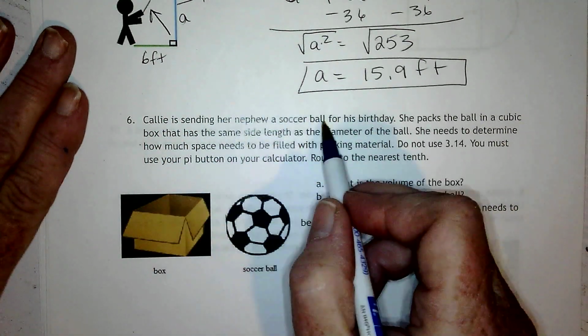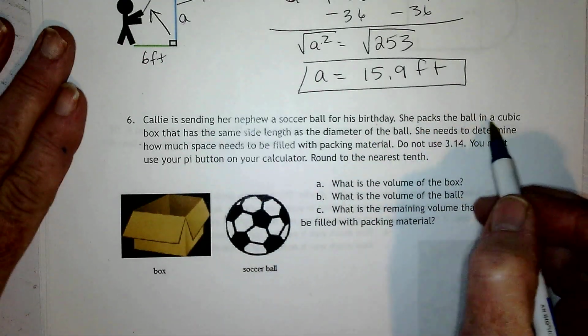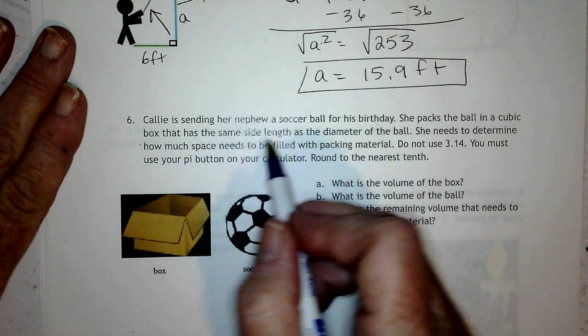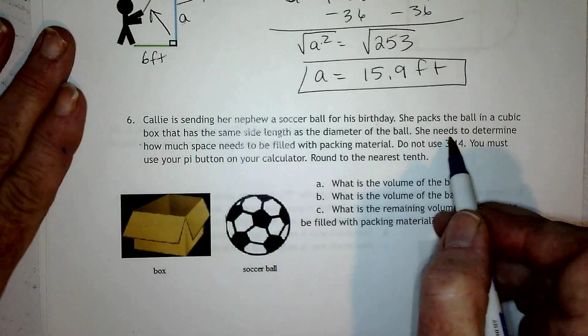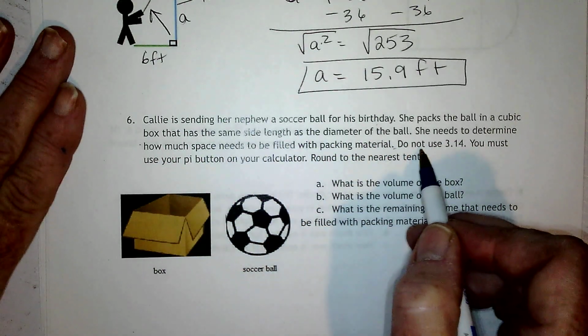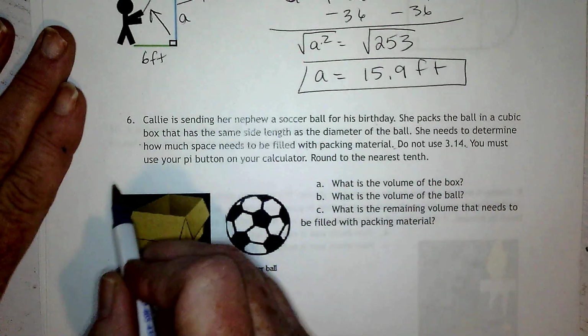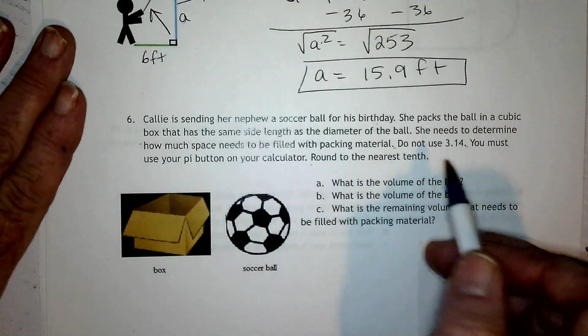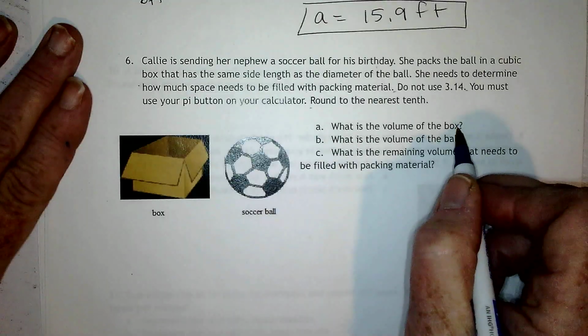Callie is sending her nephew a soccer ball for his birthday. She packs the ball in the cubic box that is the same side length as the diameter of the ball. She needs to determine how much space needs to be filled with packing material. Do not use 3.14. You must use the pi button on the calculator and then round to the nearest tenth. Find the volume of the box.